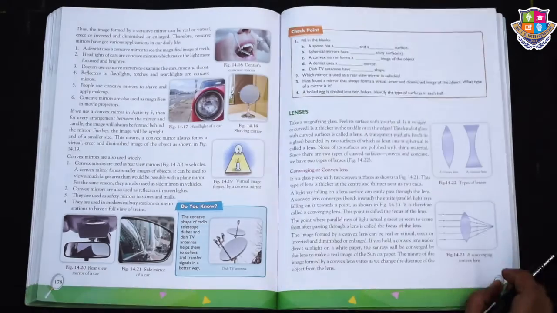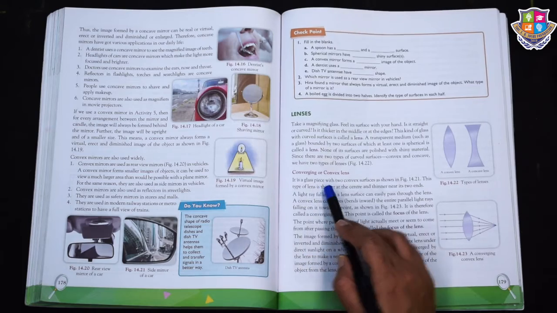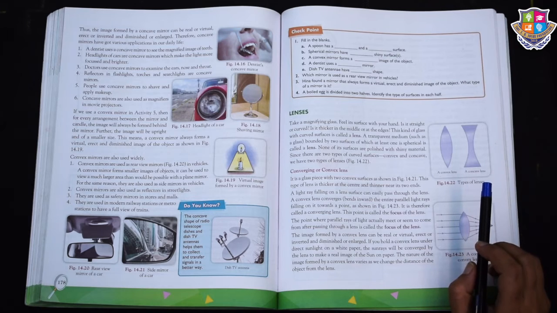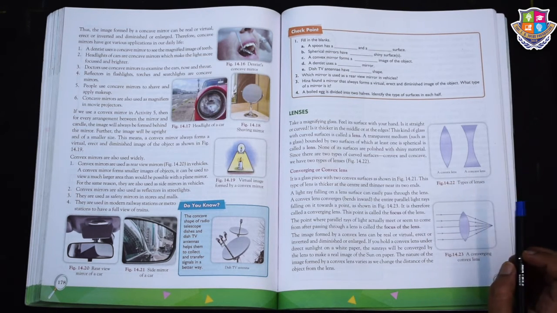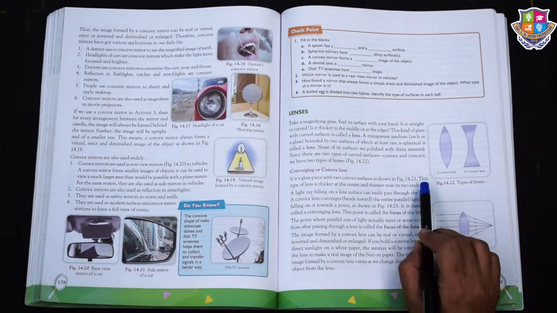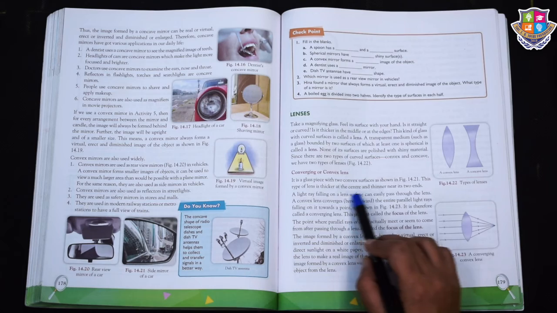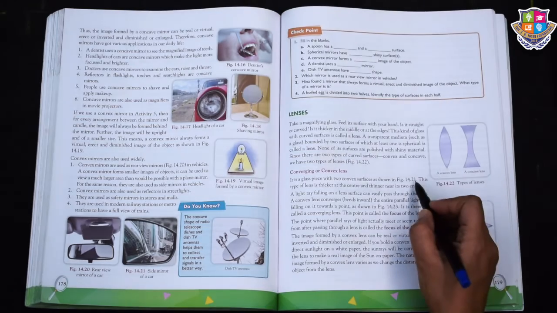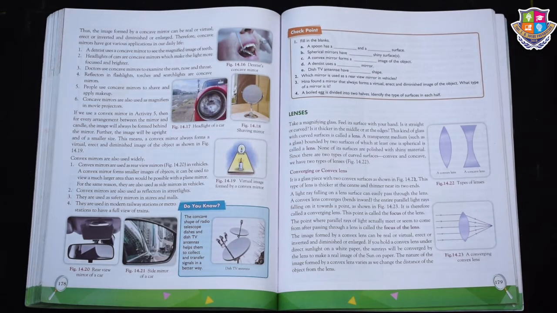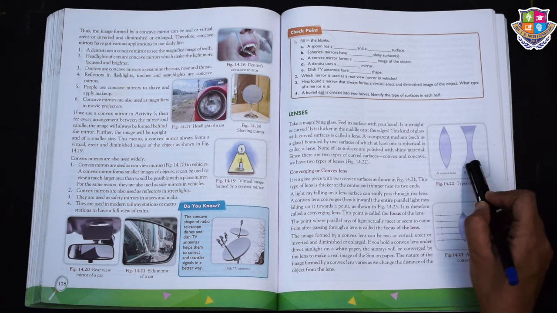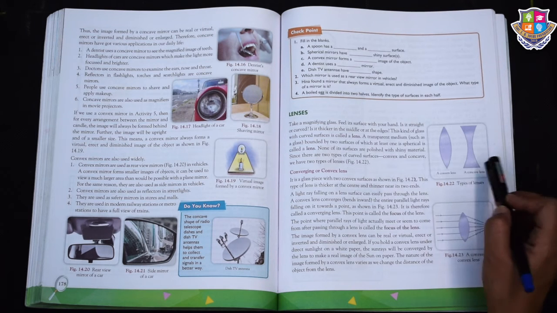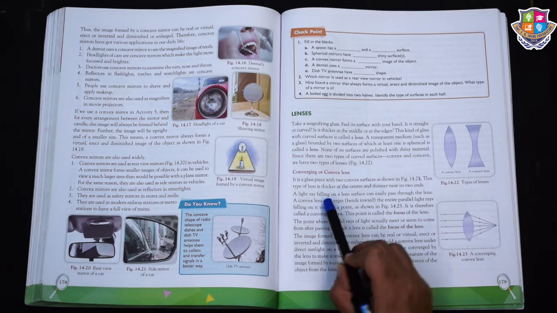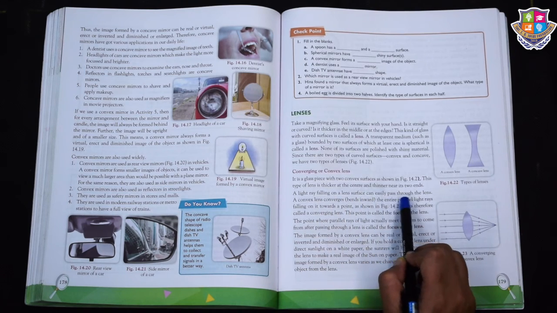Now we will study what is converging. It is a glass piece with two convex surfaces as shown in figure 14.21. This type of lens is thicker at the center and thinner near its two ends. I think, children, this is wrongly written, it is 22. So these are the two lenses which have been shown to you. Now this is a convex, this is a concave what? Lens, right? A light ray falling on a lens surface can easily pass through the lens.